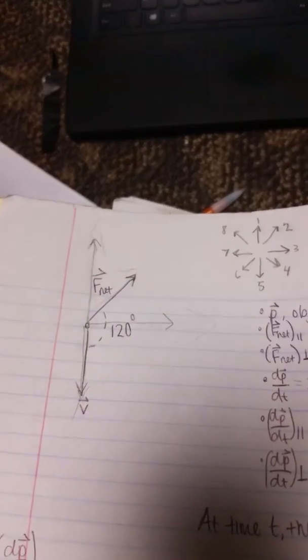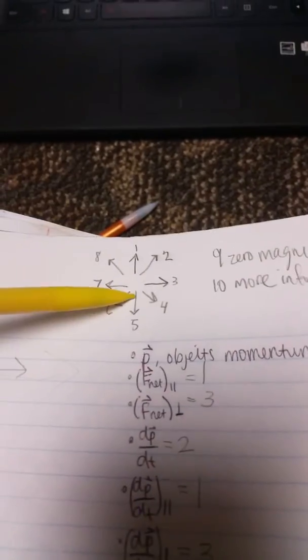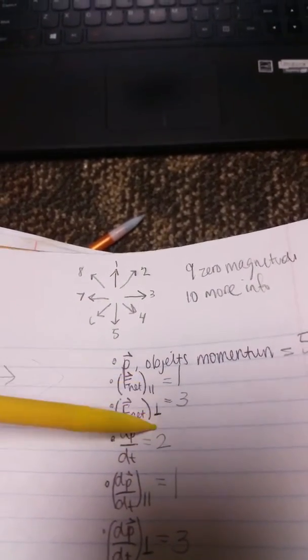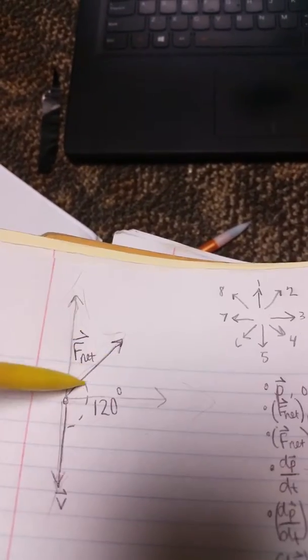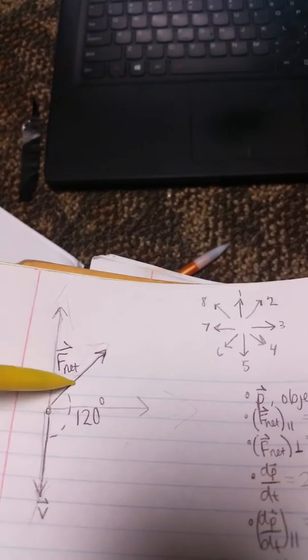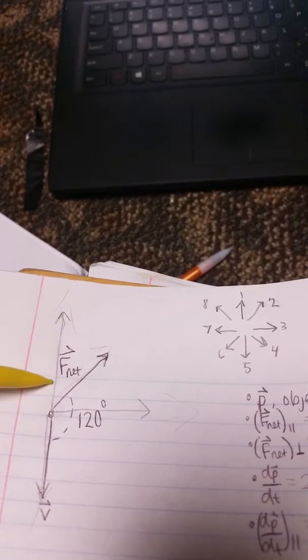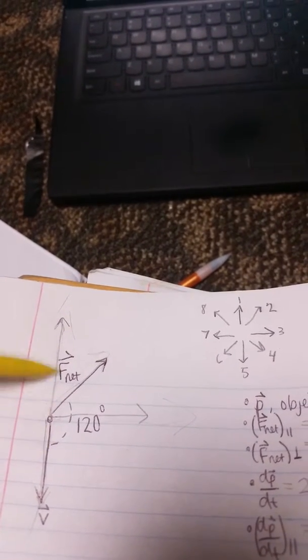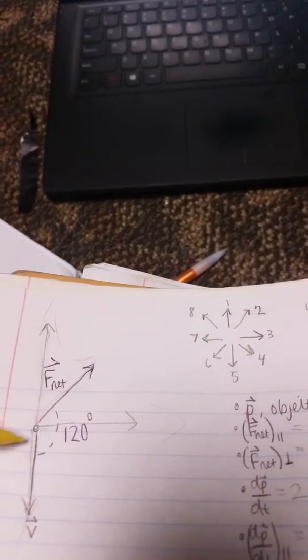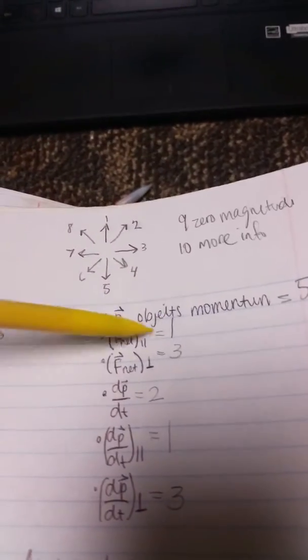Okay, so the momentum is going to be going straight downward because the velocity is. So that would be the arrow number 5. Then it's asking for Fnet parallel and perpendicular, which we know Fnet is this way. And that Fnet parallel is going to be either the same direction of the velocity or opposite to it. Which in this case, since Fnet is going at an angle away from velocity, that means that our parallel is going to be opposite of the velocity. So it's going upward, so it's number 1. That means that the perpendicular is at a 90-degree angle to that, so it's going outward, which is number 3. So that's the answer to the next 2.